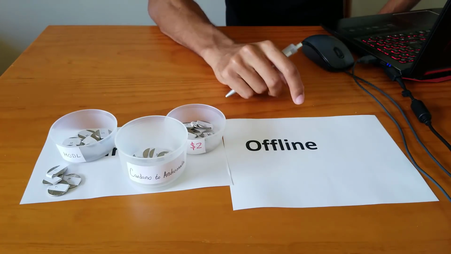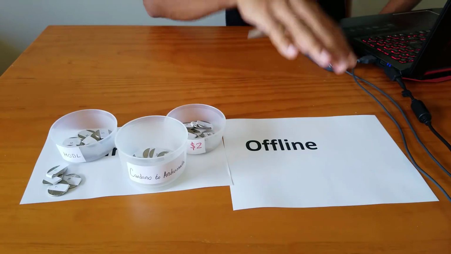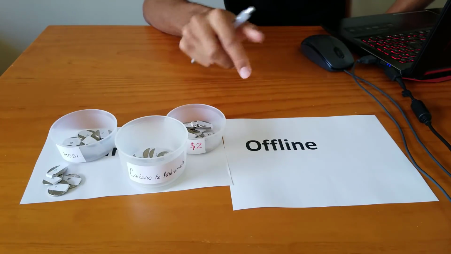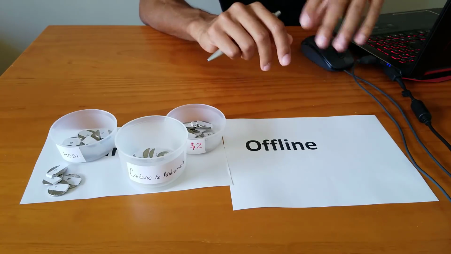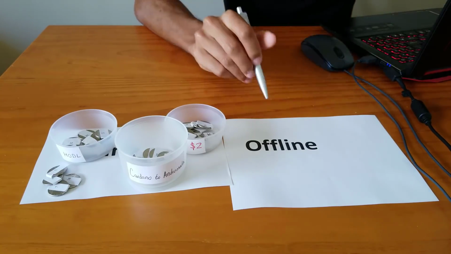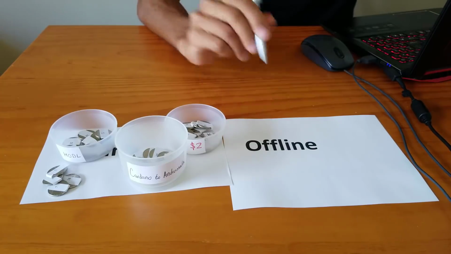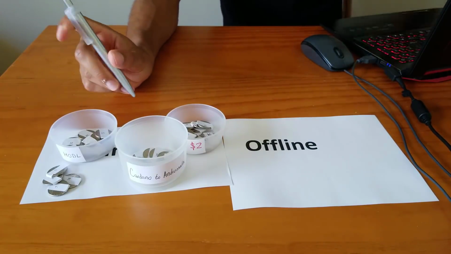Some may be a little bit heavier, subjecting it to a certain weight distribution. One may fall to the bottom. I may be a little bit biased with my hand movement. Everything has to be done completely random. This is when the term MPC comes into play.